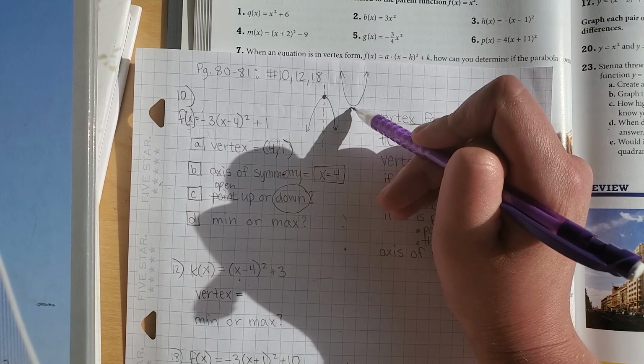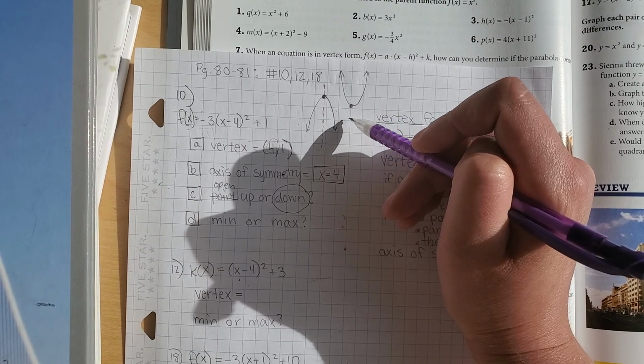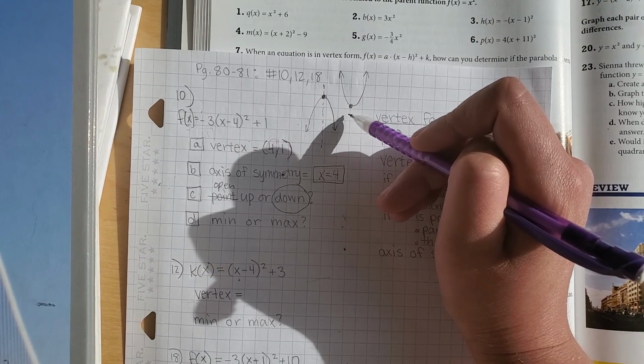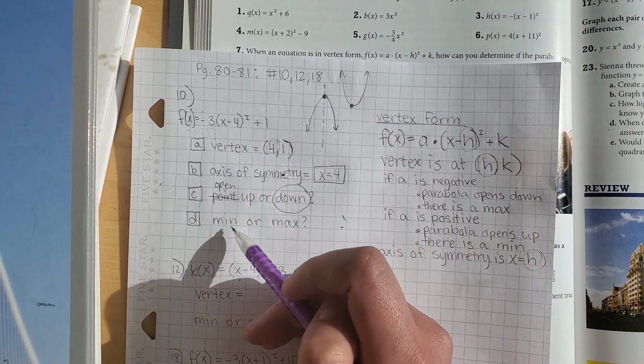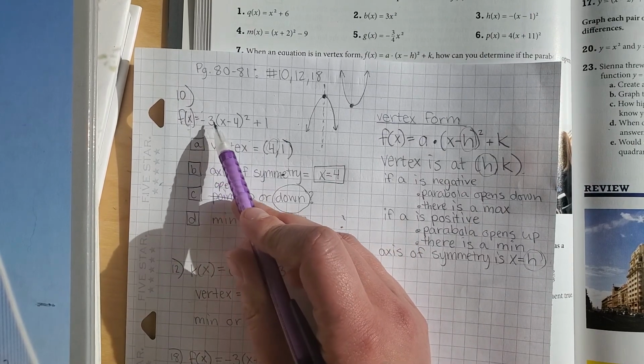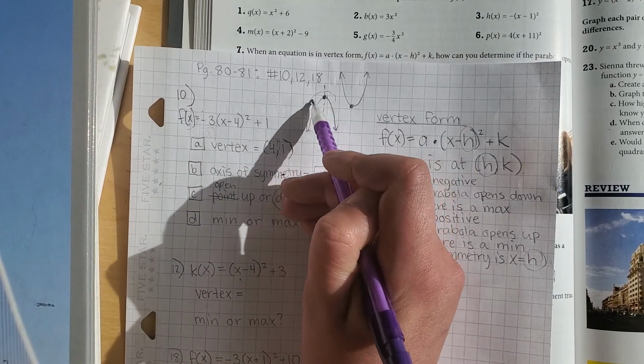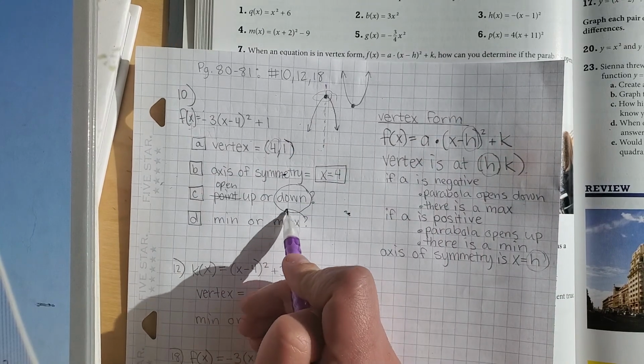If your parabola is opening up, you're going to have a minimum, which is the lowest point. So you can pretty much find this answer from the above question or just looking at a. If a is negative, you're going to be opening down and you're going to thus have a maximum.